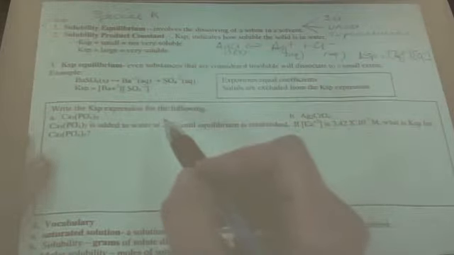Okay, let us write the KSP expression for the following. Oh, well, you give me two really easy examples, then I'm supposed to do this on my own on a Monday? Why, yes, you are. So I will do one for you.